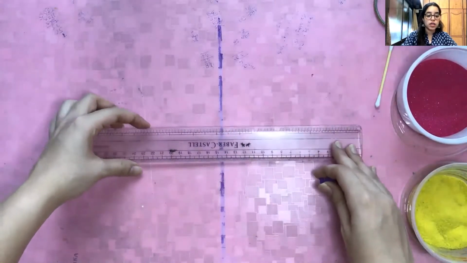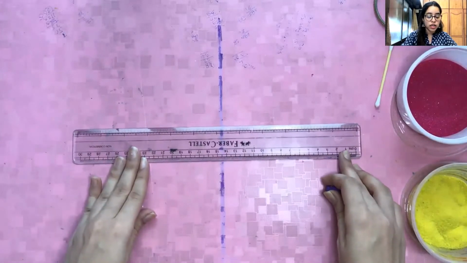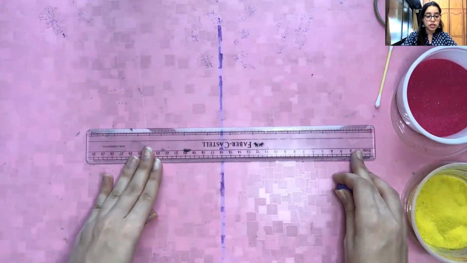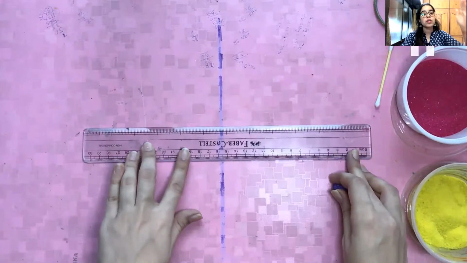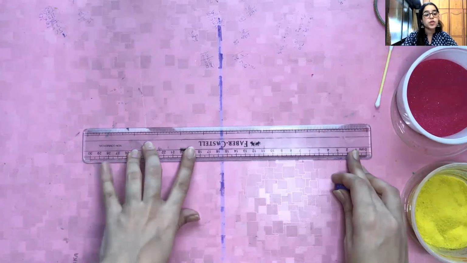Now we are going to create a horizontal line right in the center of it, so it looks like a plus. First we drew a vertical line, and now I'm going to create a horizontal line which is passing right through the center of this vertical line.